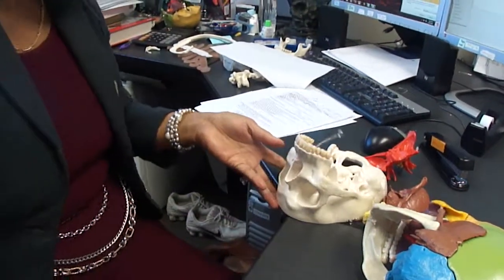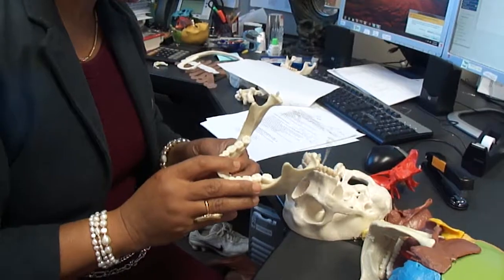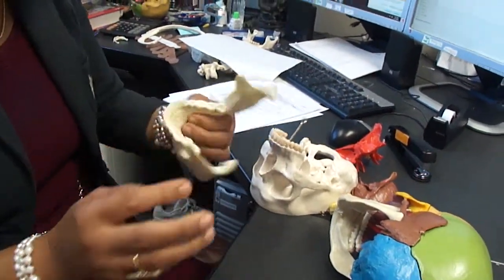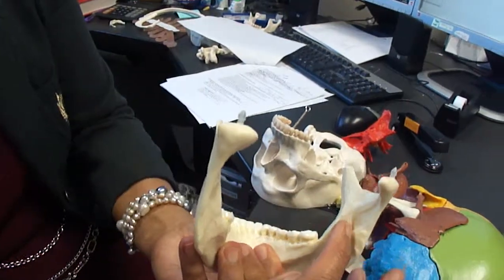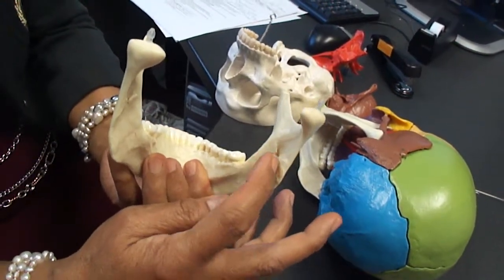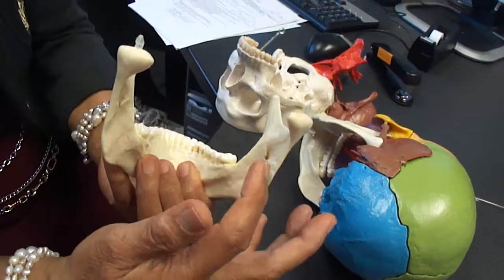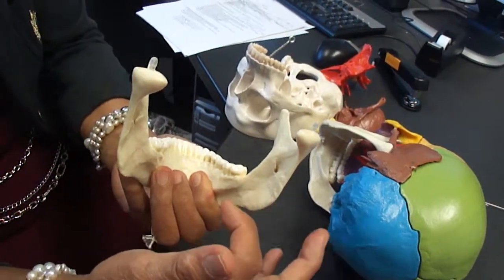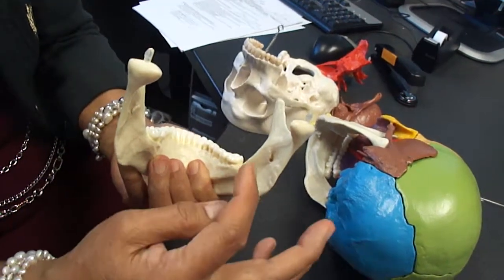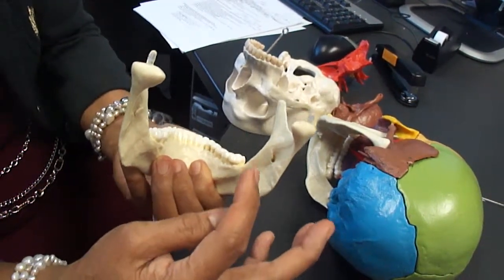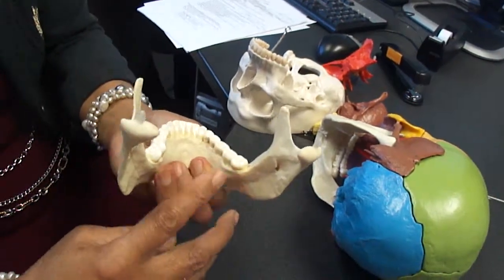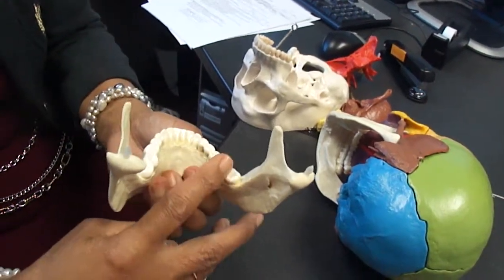Now, one thing I want you to understand with the mandible, this is your mandibular foramen, that one there. The mandibular foramen is the foramen where your trigeminal nerve passes through, and that is where the dentist puts his needle when he is working at your premolar and molar teeth.